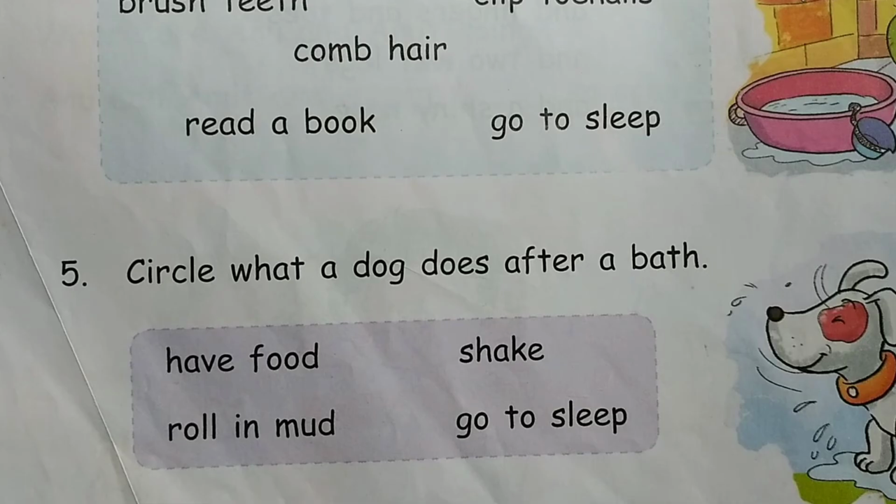Now let us see the fifth question. Circle what a dog does after a bath. In that box, you can see some of the acts the dog does. Have food, shake, roll in mud, go to sleep. Here you have to circle the correct answer, what the dog does after a bath.